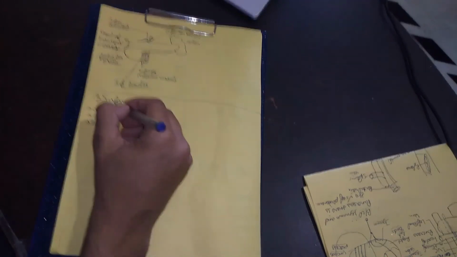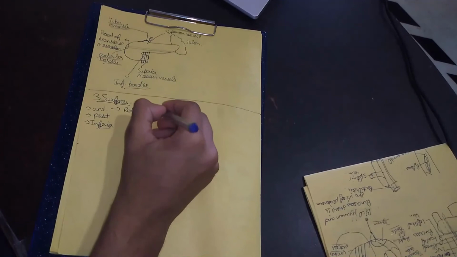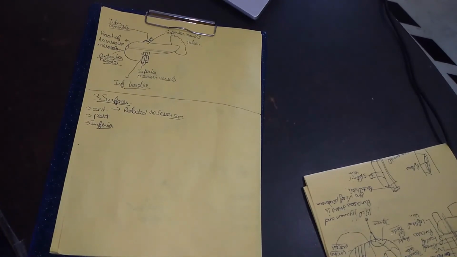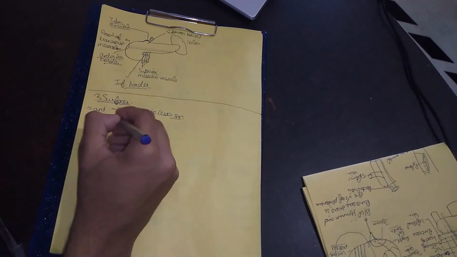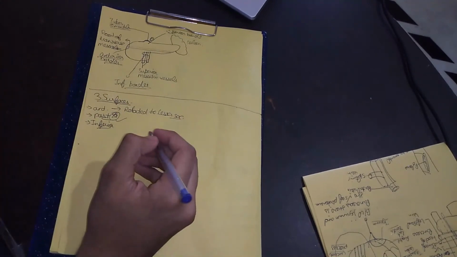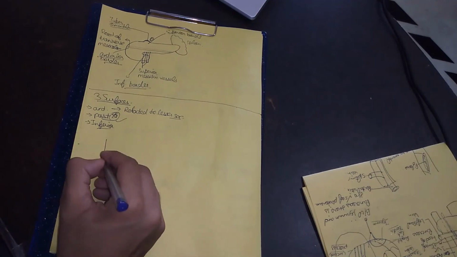The body of the pancreas is covered by peritoneum and it is related to the lesser sac. The posterior body is devoid of peritoneum and is related to the aorta with the origin of the superior mesenteric artery. So for this posterior surface, as I have told you, this is very important, we will draw the diagram. So let's draw the diagram.